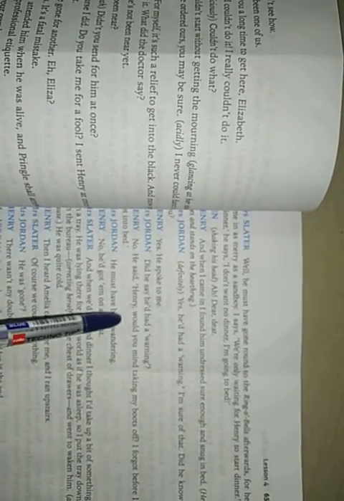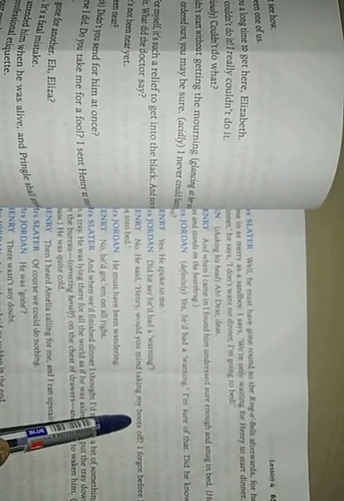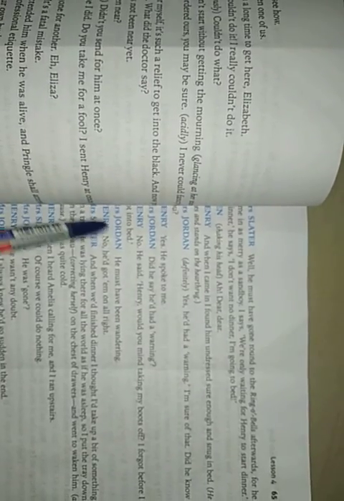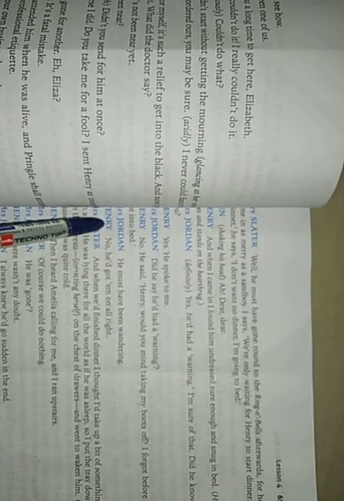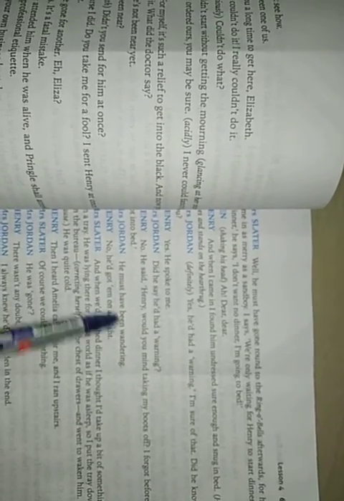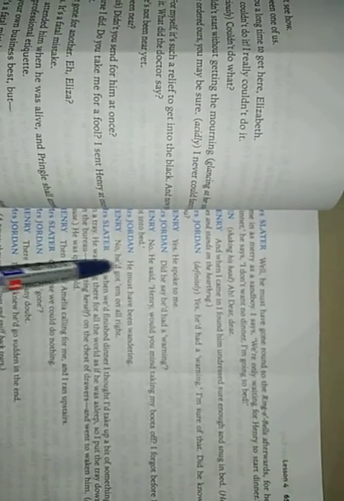Okay, Henry was talking about his boots. Mrs. Jordan said, he must have been wandering. Mrs. Jordan was saying, he must have been wandering.